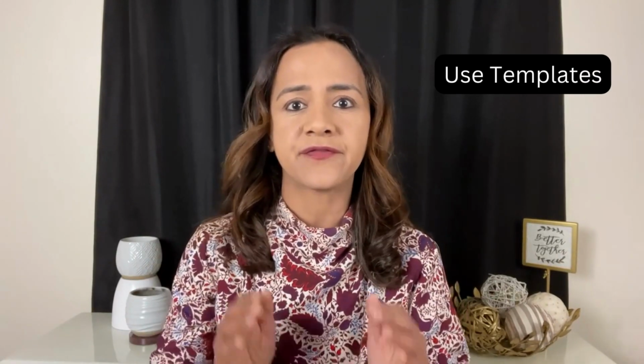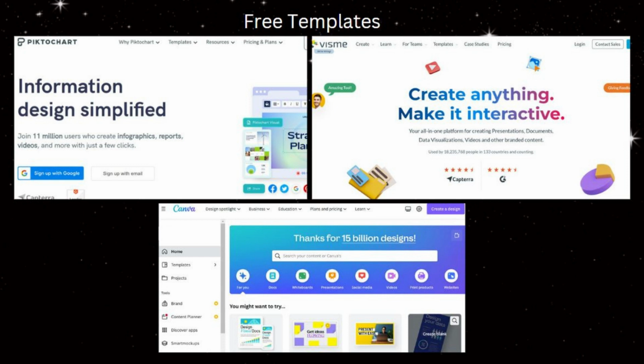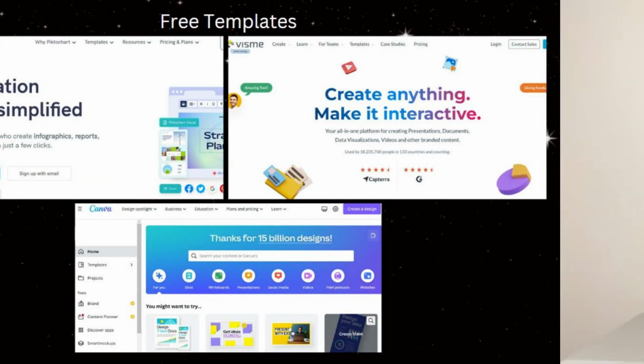There are many free or low-cost templates available online that can be used to quickly and easily create a visual syllabus. These templates can be customized to fit your needs without requiring any artistic skills. You can find free templates on websites such as Piktochart, Visme, and Canva.